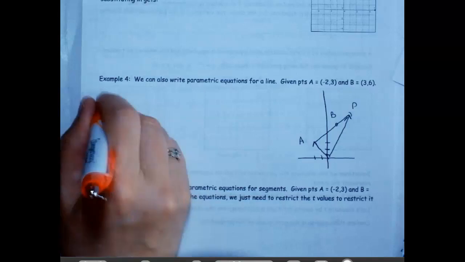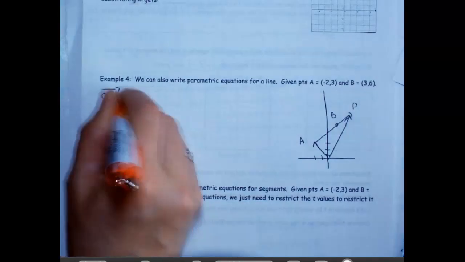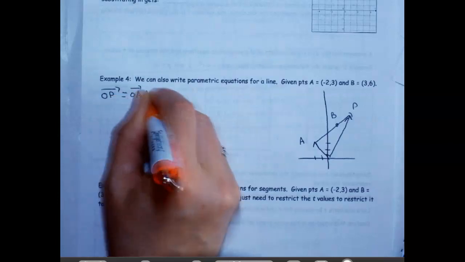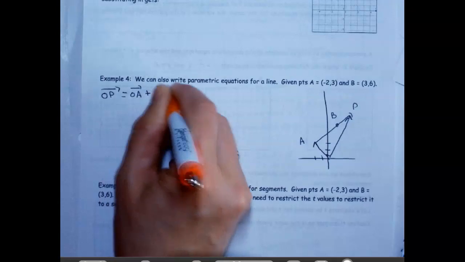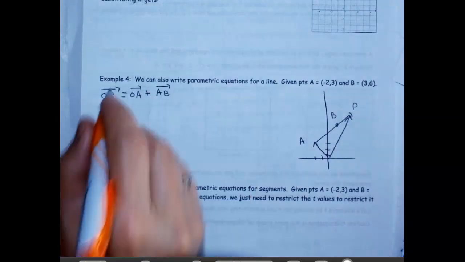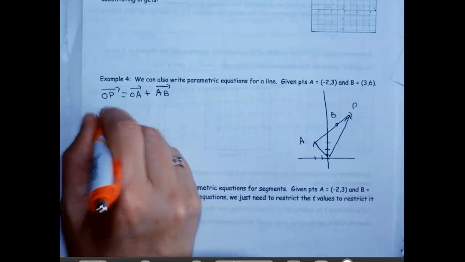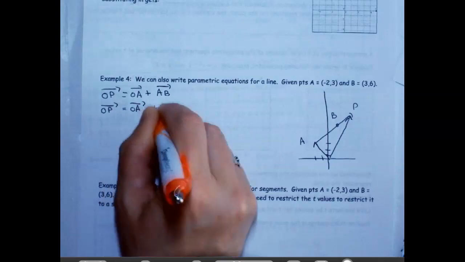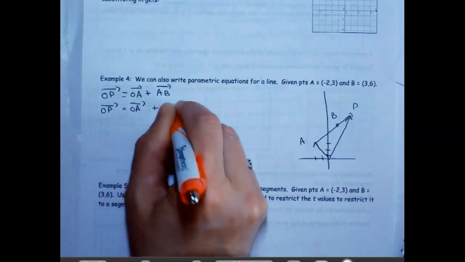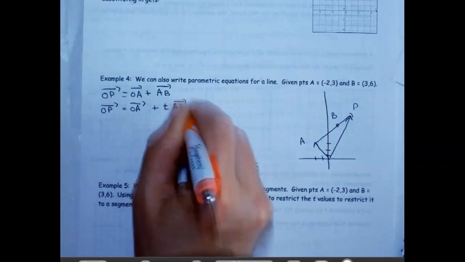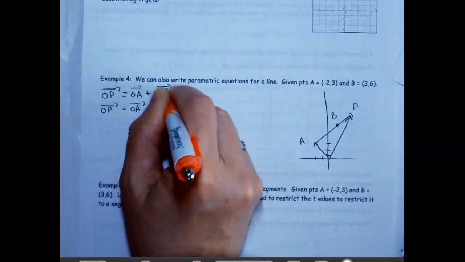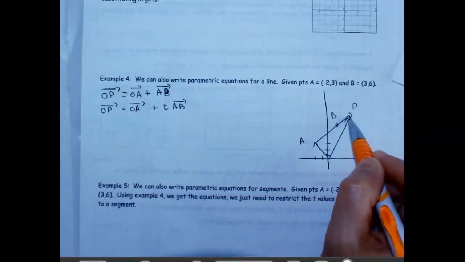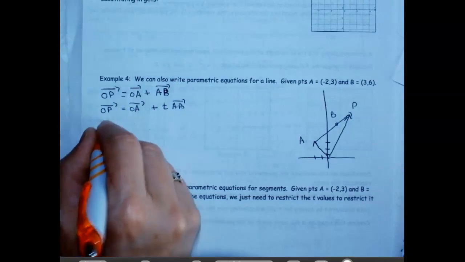So what we've got is OP is equal to OA plus AP. So OP is equal to OA plus some scalar of AB. And this should have been an AP, because remember, we know we've got a line. So that line has to go through here, but it could extend further. So let's start substituting in what we have.